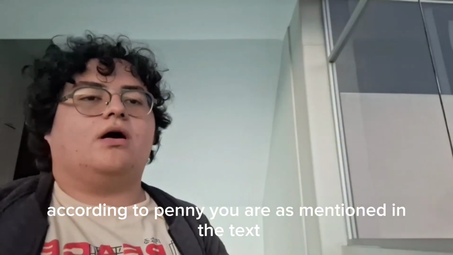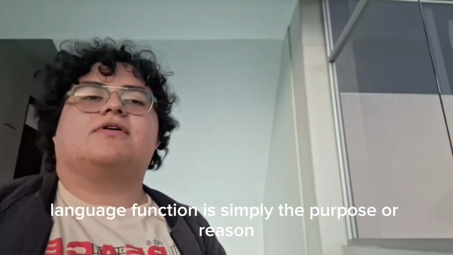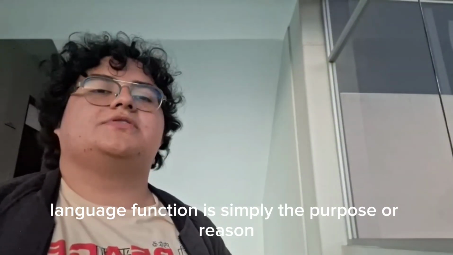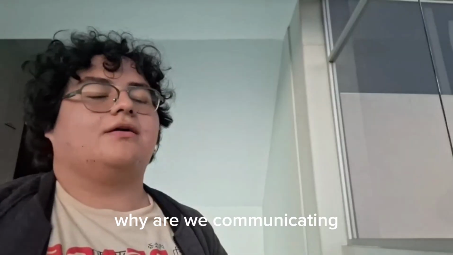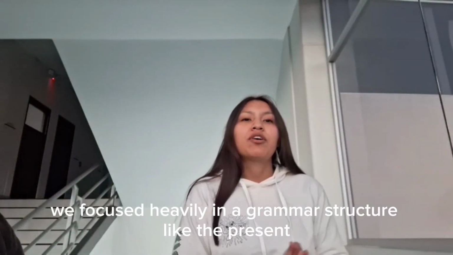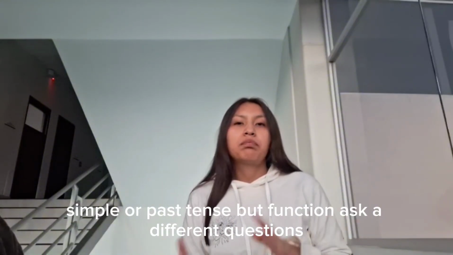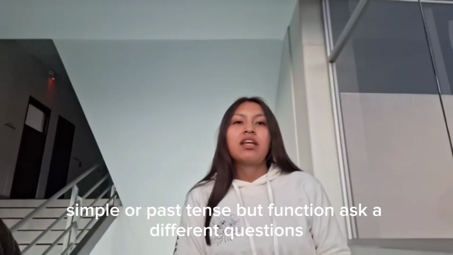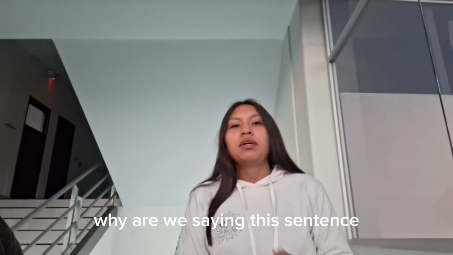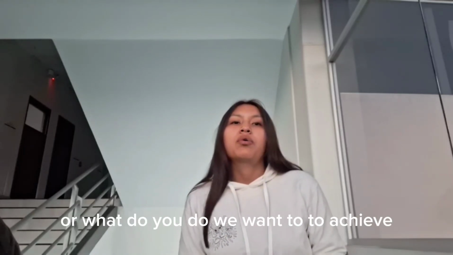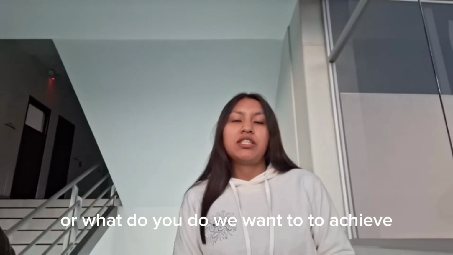According to Penny Ur, as mentioned in the text, language function is simply the purpose or reason why we are communicating. Exactly. In the past, we focused heavily on grammar structures like the present simple or past tense. But function asks a different question. Why are we saying this sentence? Or what do we want to achieve?